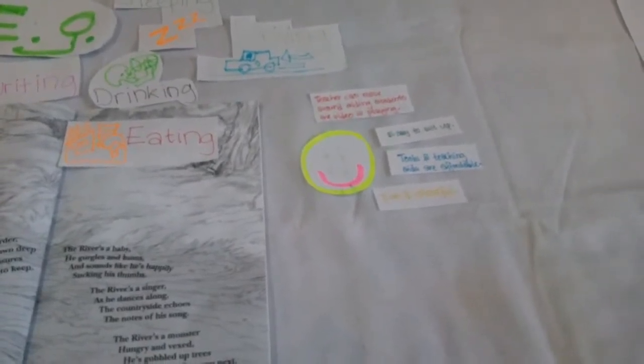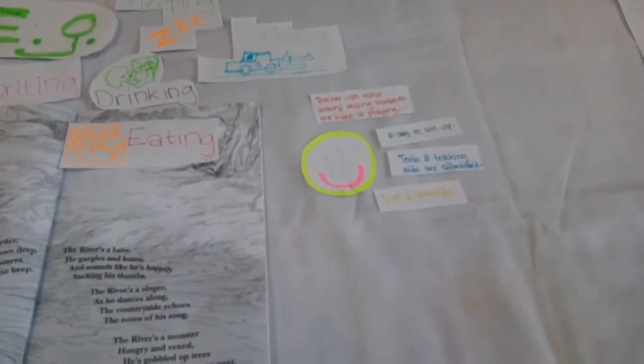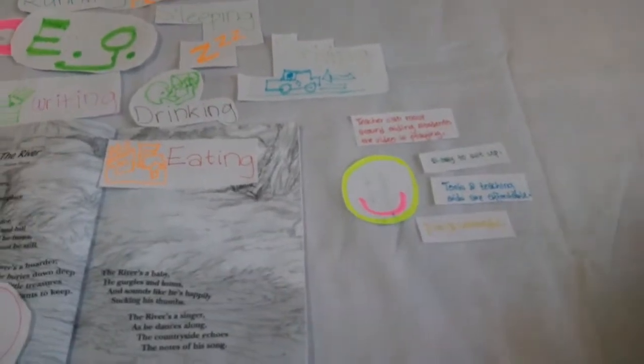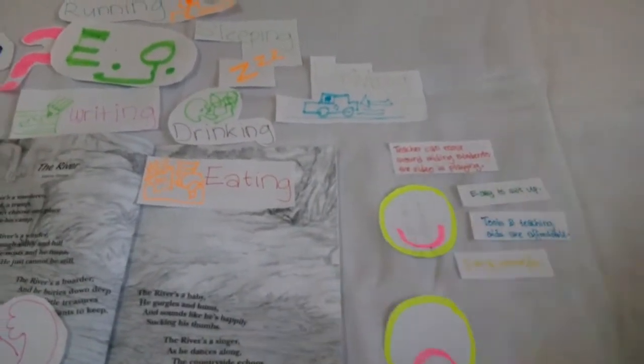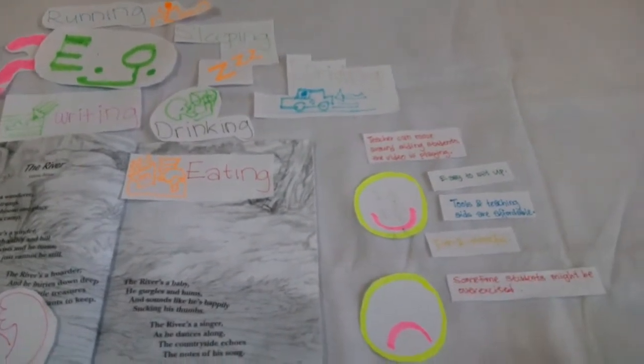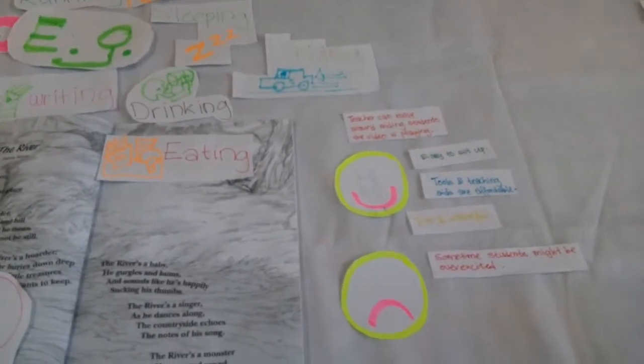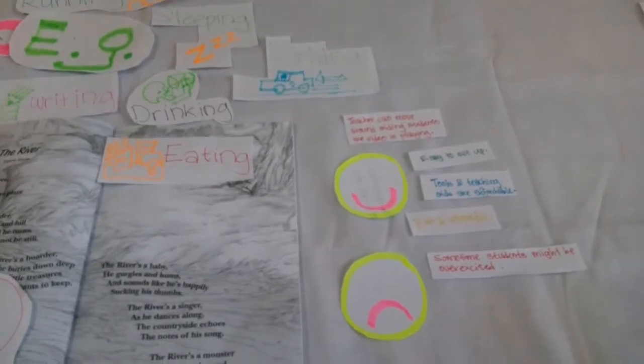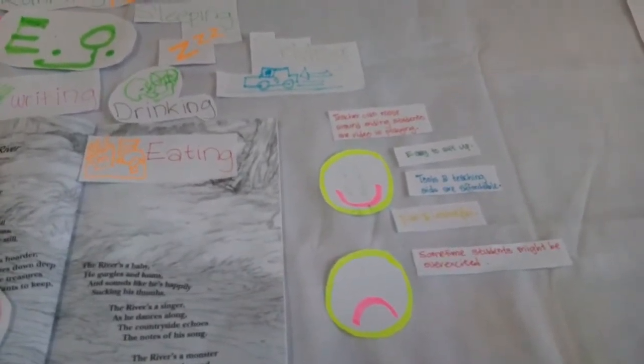And then what about the negative part of it? Well, sometimes students might be overexcited with what they are doing, so they might not listen to the instructions you are going to give.